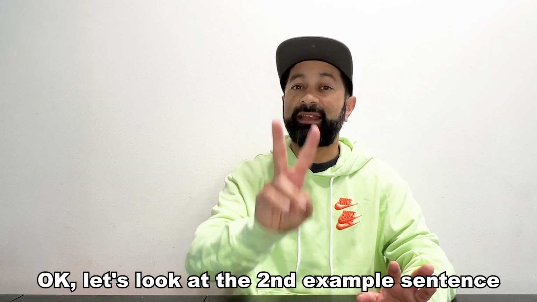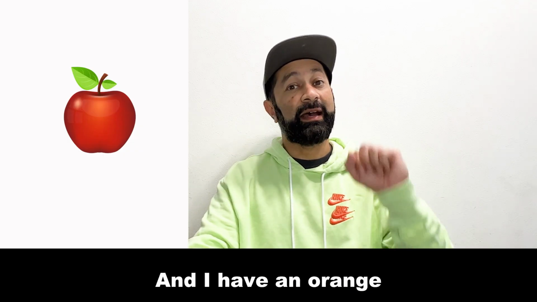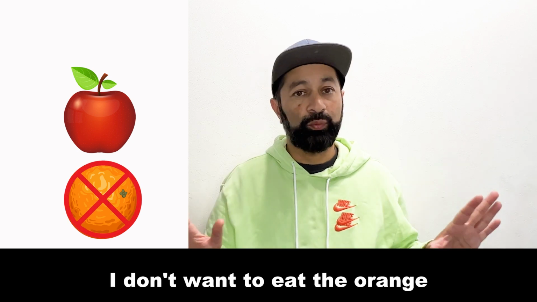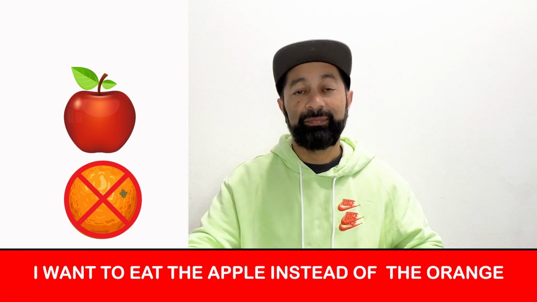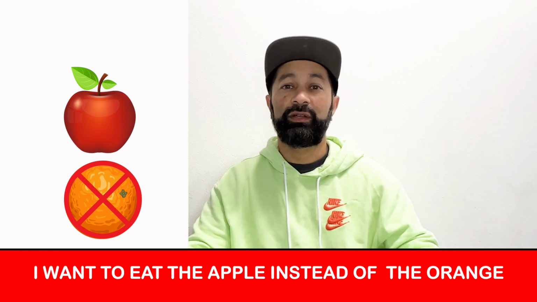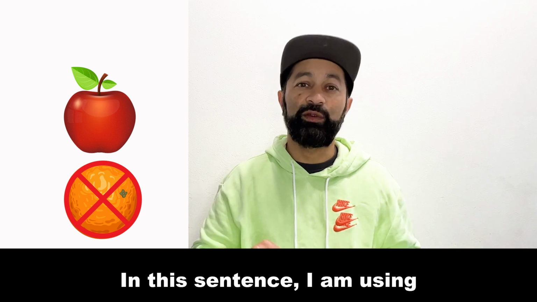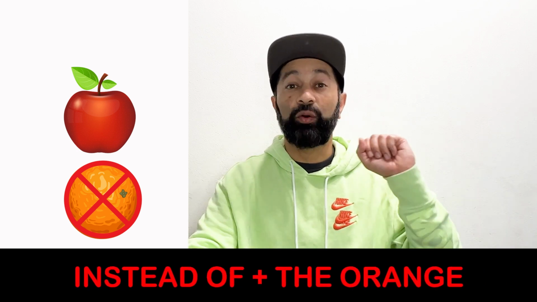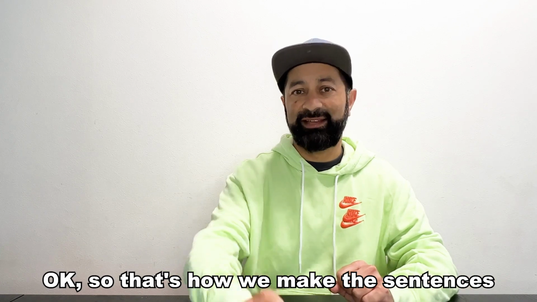Okay, let's look at the second example sentence. So here I have an apple and I have an orange. I want to eat the apple. I don't want to eat the orange. So my sentence is, I want to eat the apple instead of the orange. In this sentence, I am using "instead of" plus a noun. So, "instead of the orange."